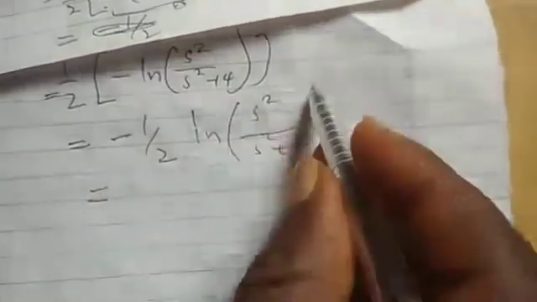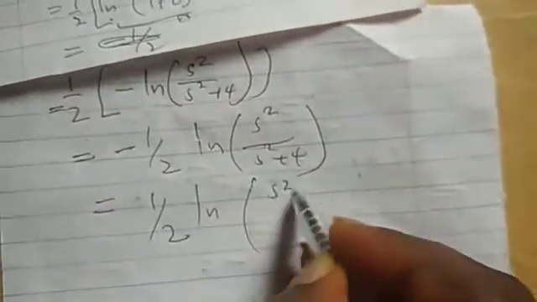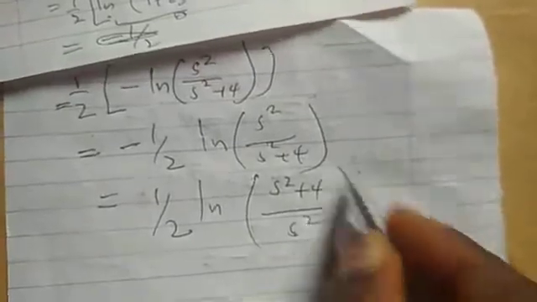And you can decide to bring this minus to the front. Then you can still have s squared plus 4 over s squared. The minus will interchange these two. So this is our answer, or this one. Any of the two is our answer.